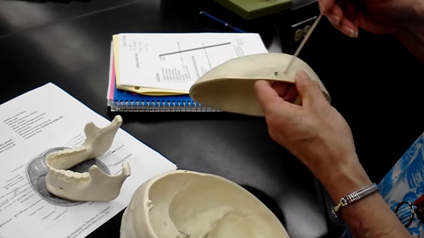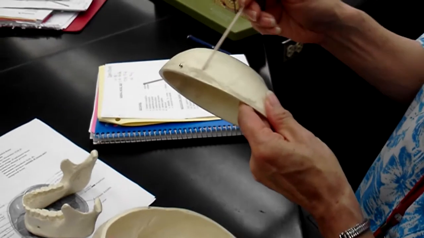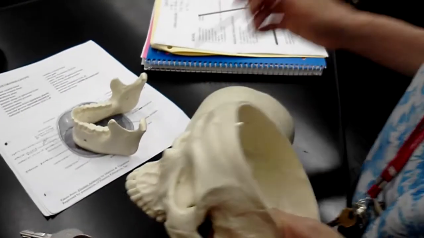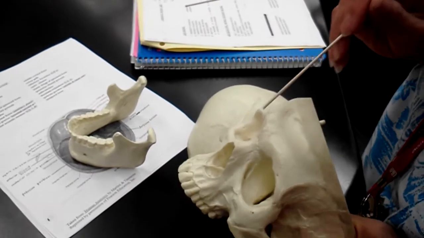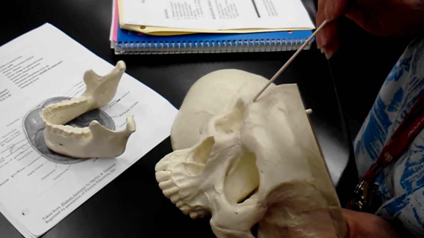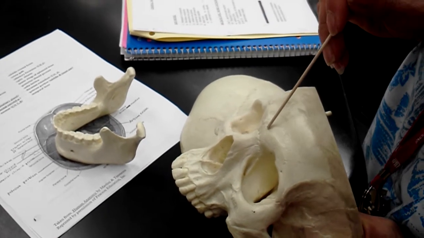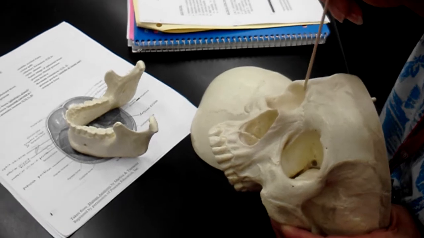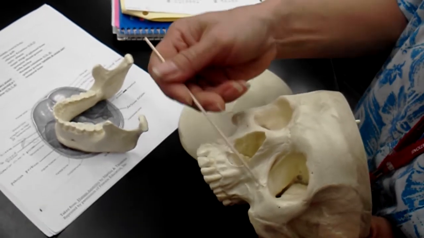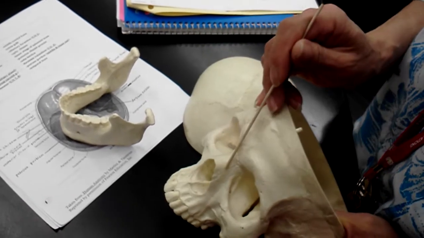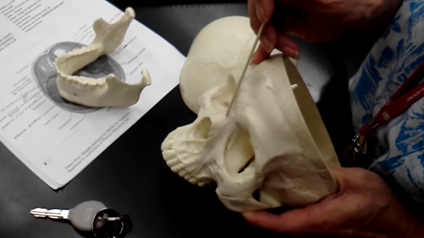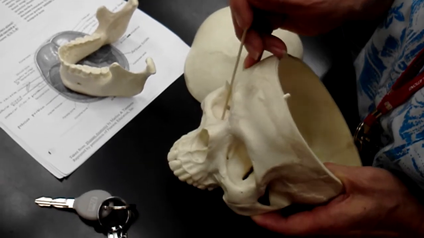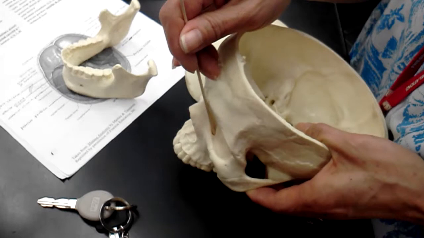Temporal lines on the parietal bone, temporal lines, frontosquama, superciliary ridges, glabella, supraorbital foramen, infraorbital foramen, two nasal bones, internasal suture, lacrimal bone with the duct.